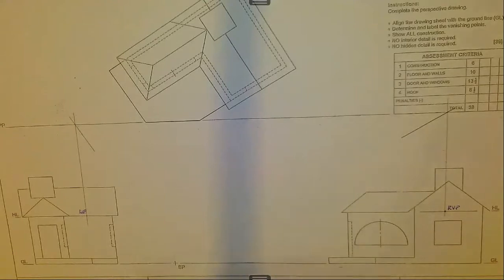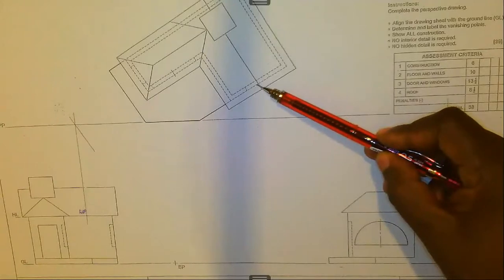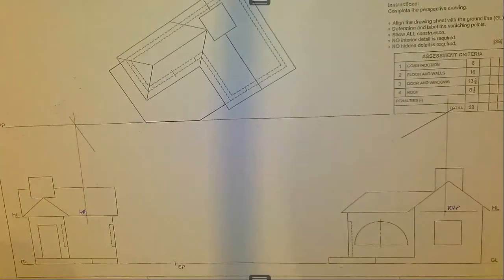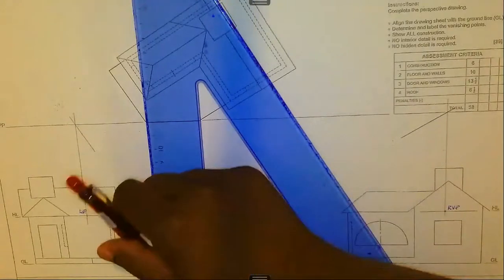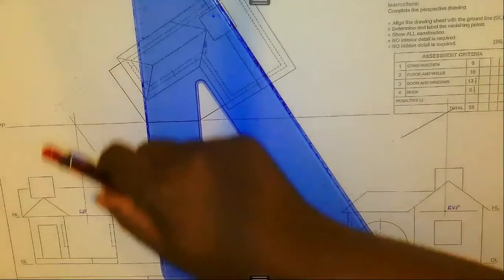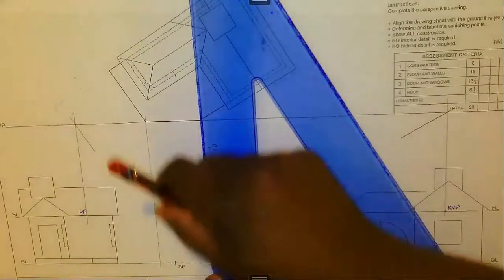The next thing that you would want to check is, is there any part of the drawing with regards to the top view which is touching the picture plane? If you check, you have got this point, so we take it down like this. And we also have got this point, we take it down like that.